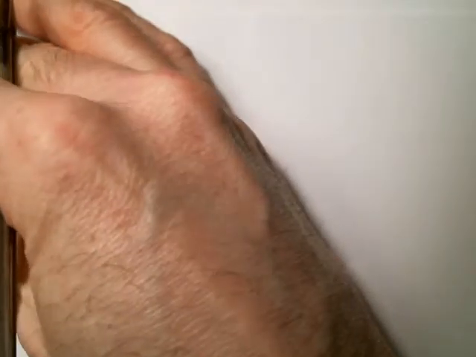So my stupid webcam's all messed up. Sorry, I'm going to adjust it every time now.